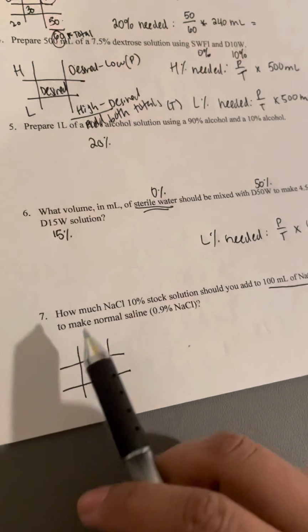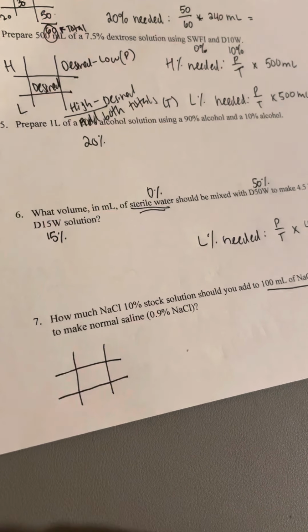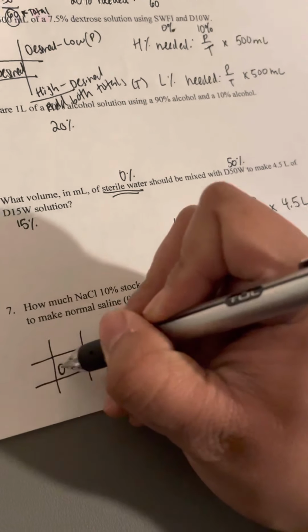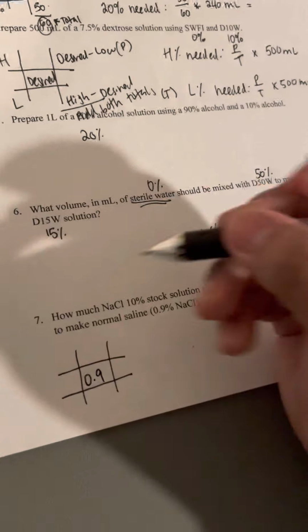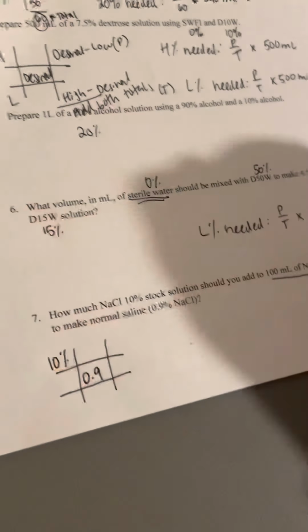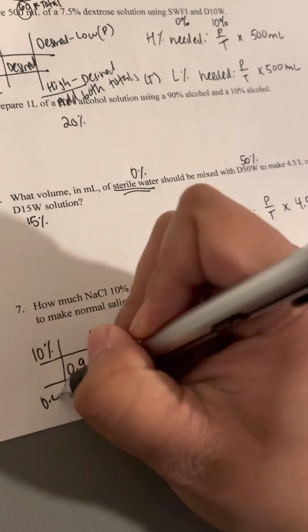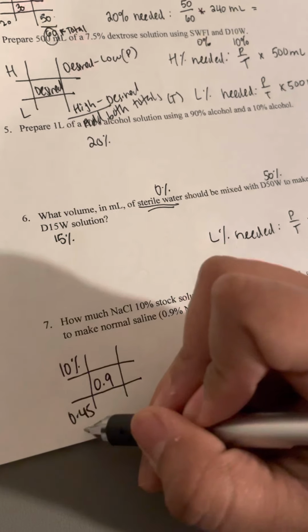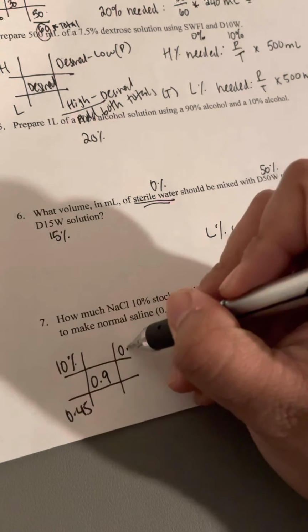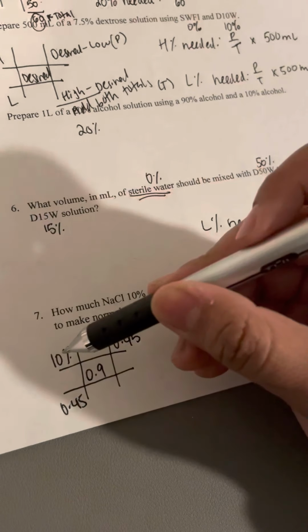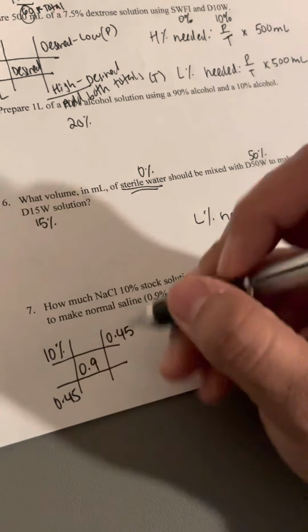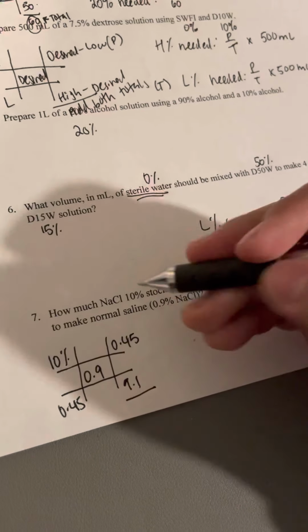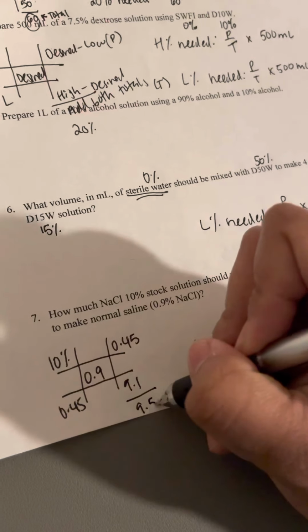So for this problem, it says how much of the 10% should you add to the 0.45 to make the 0.9. So the 0.9 is our desired percent. The high amount is the 10%, and the low amount is 0.45. So again, you have to find the difference across. The difference between 0.45 and 0.9 is 0.45. And the difference between 10 and 0.9 is 9.1. And then again, we add those two numbers, so we get 9.55.